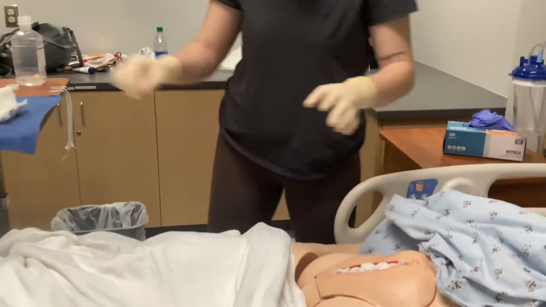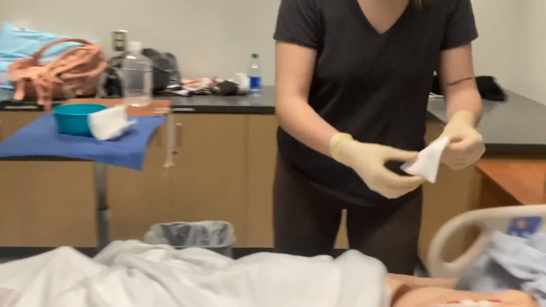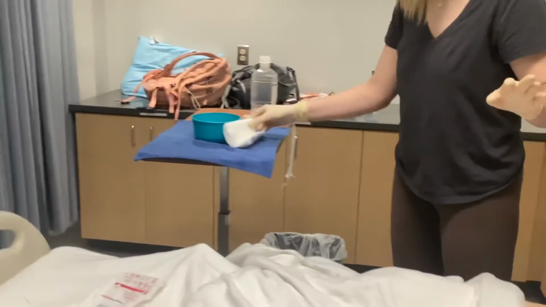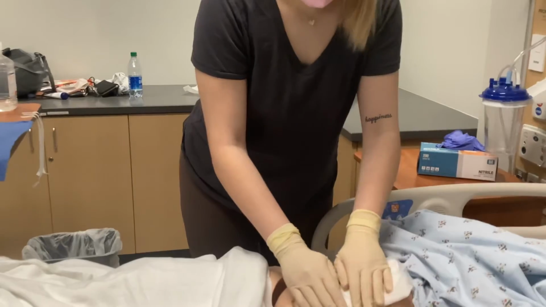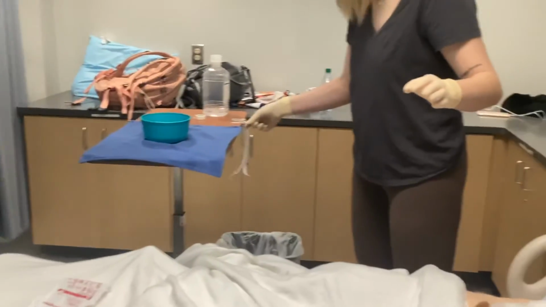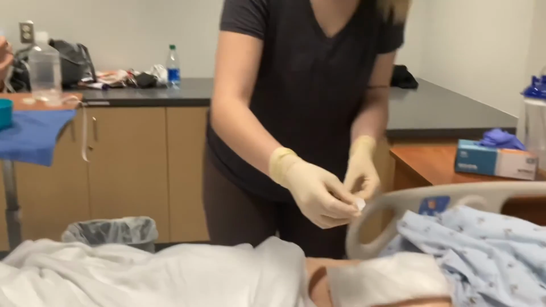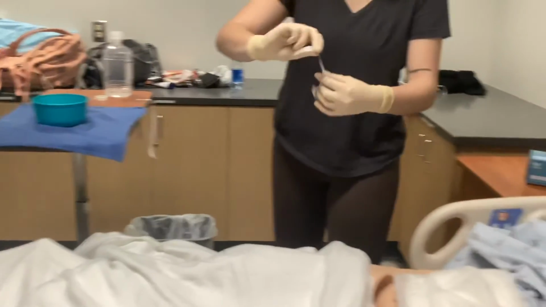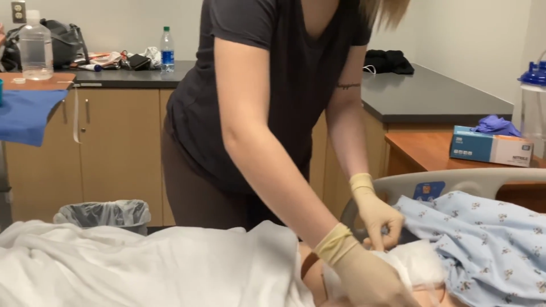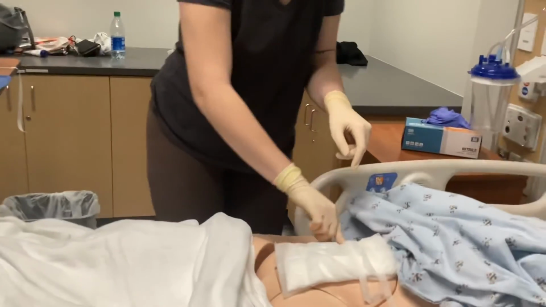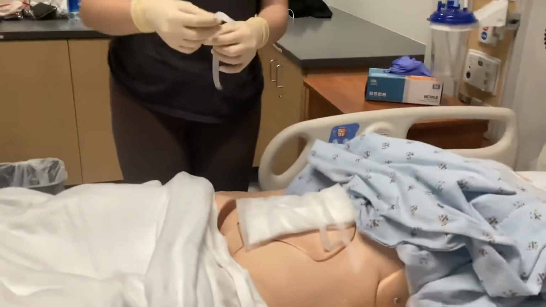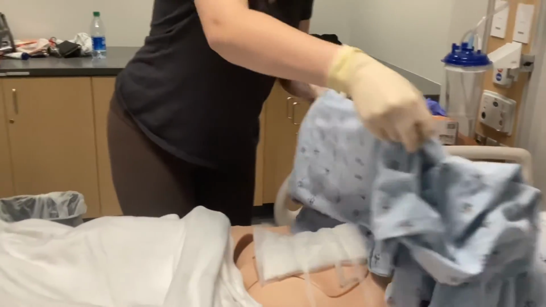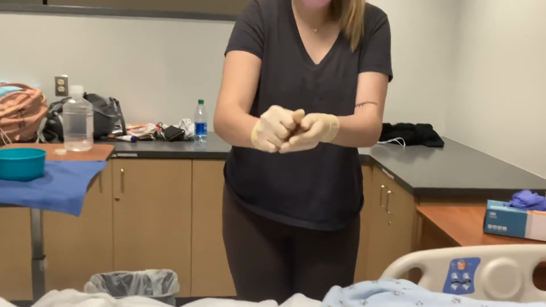All right, now that the wound is packed, I'm going to apply my 4x4. All right, now I'm going to apply my ABD pad. Now, at this time, my gloves are no longer sterile since the wound is completely covered, and I'll apply the tape one by one. All right, Mr. Jones, does that feel okay for you? I'm going to pull down the gown, remove my gloves.